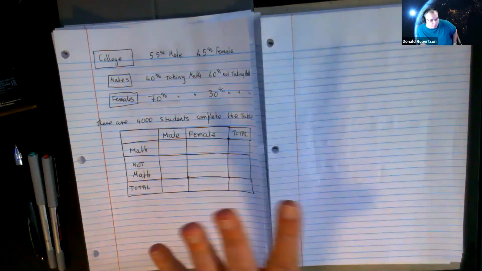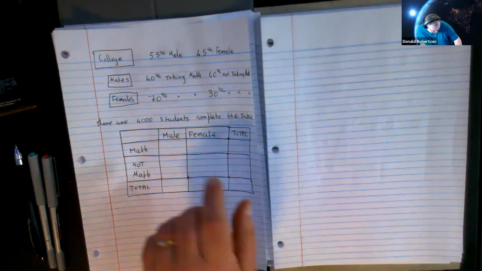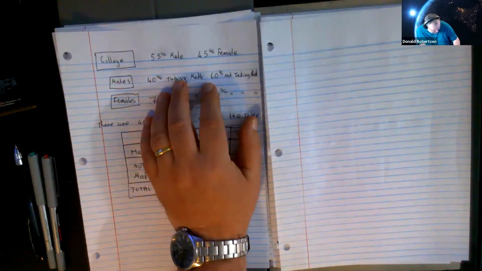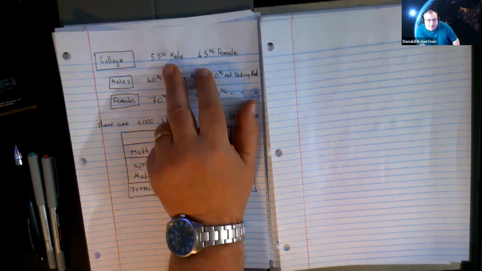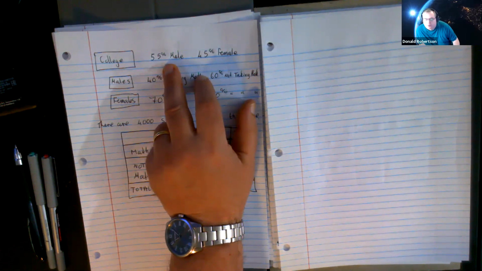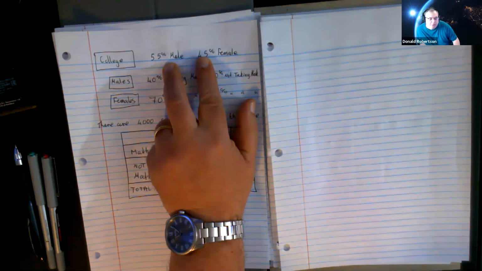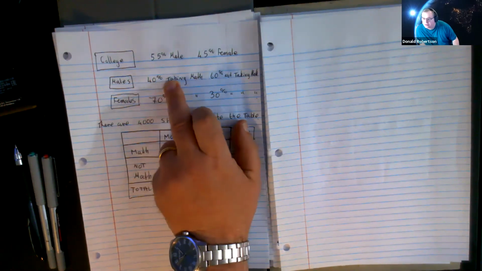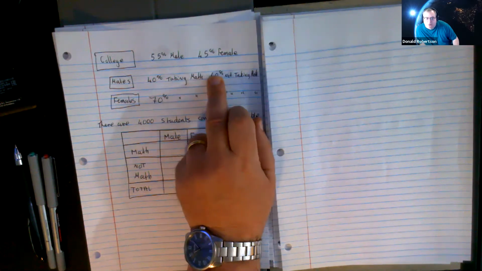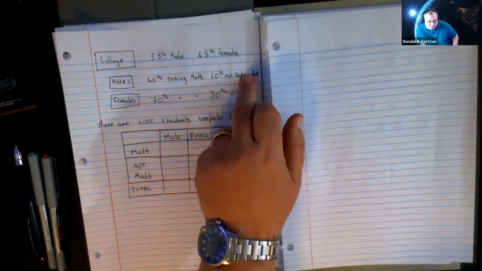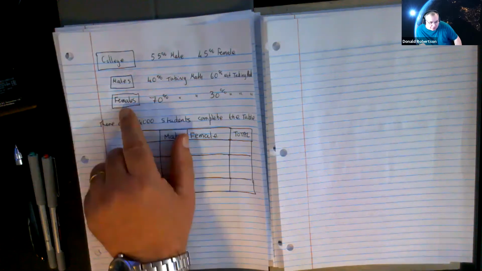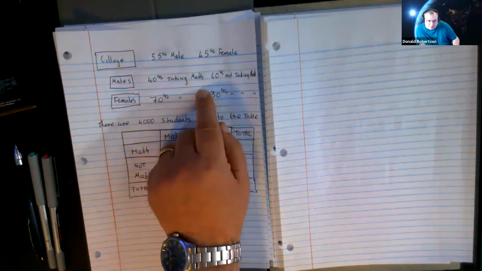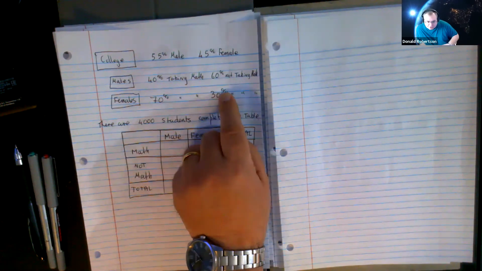So let's look at this story. I've kind of cut down all the words, but essentially there's a college, and in one quarter, let's say the quarter that we're in right now, they did a quick survey and they found out that 55% of the college are males and 45% are females. Of the males, 40% were taking a math class that quarter and 60% were not taking a math class. Of the females, 70% of them were taking a math class and 30% were not taking a math class.